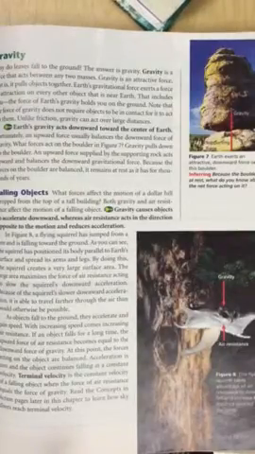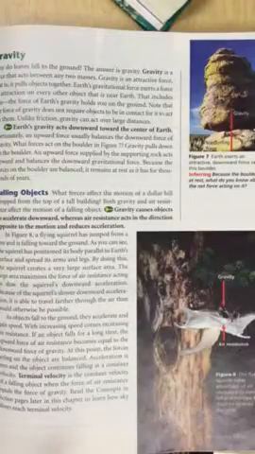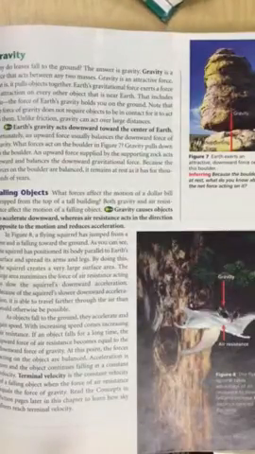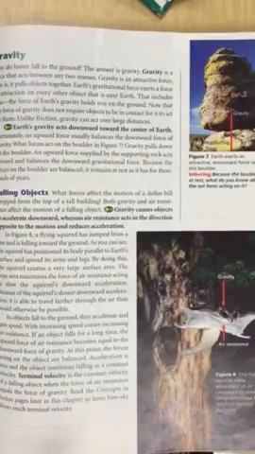And this is a key concept. Earth's gravity acts downward toward the center of the Earth. I'll read it one more time. Earth's gravity acts downward toward the center of the Earth. Fortunately, an upward force usually balances the downward force of gravity.